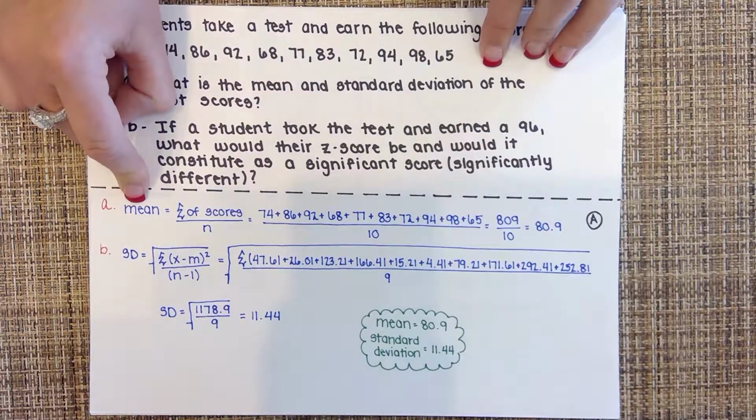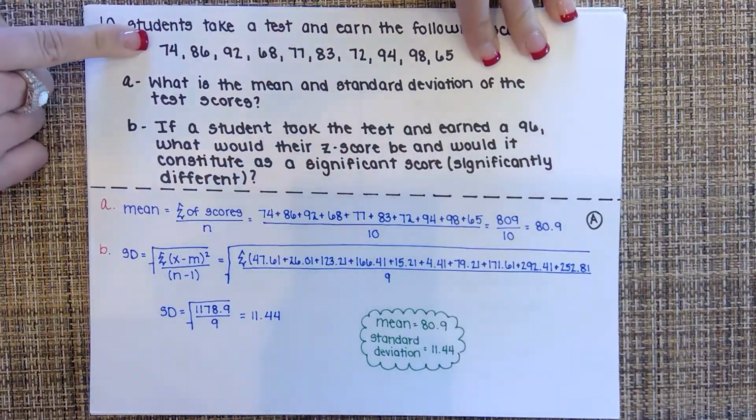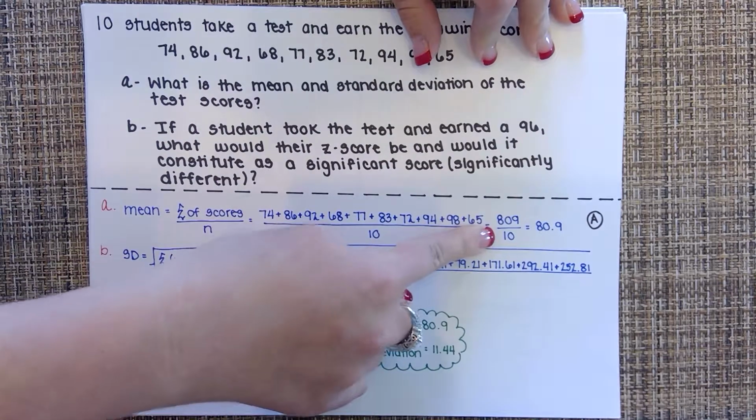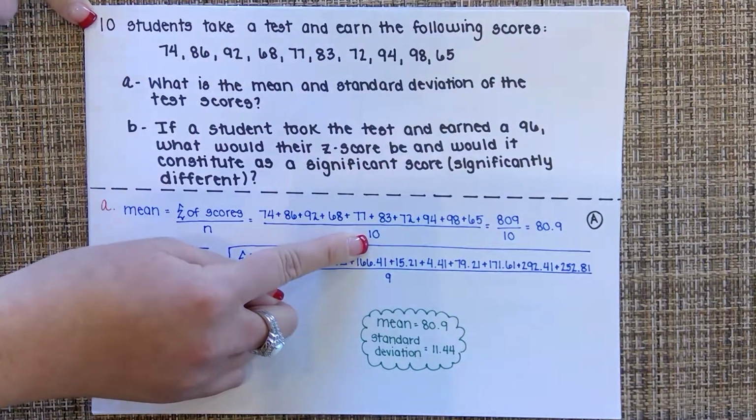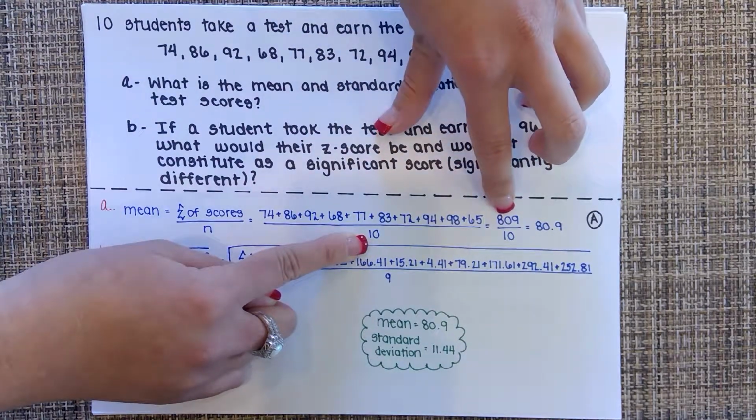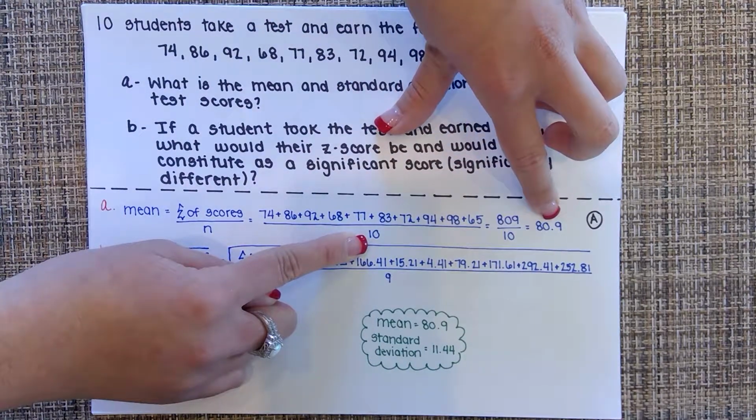So here you're going to do your mean. You have these test scores here. You're going to add them all up, divide by the number there are, 10. You can count, or it says right there, 10. So it's going to be 809 divided by 10 is 80.9.